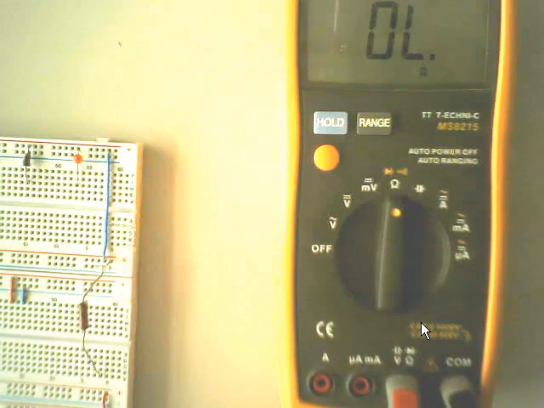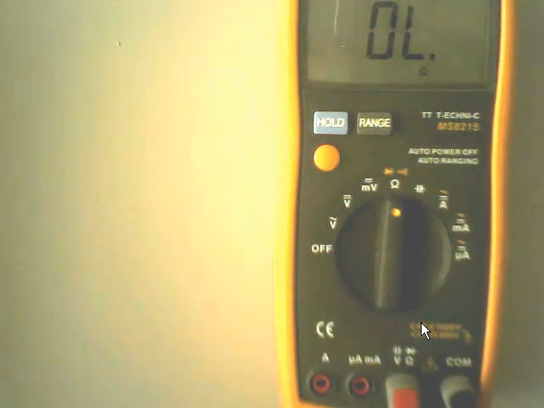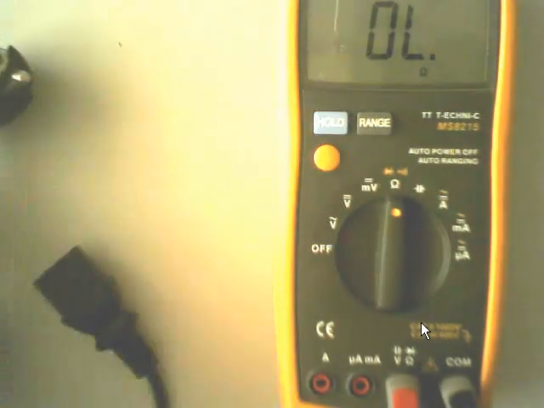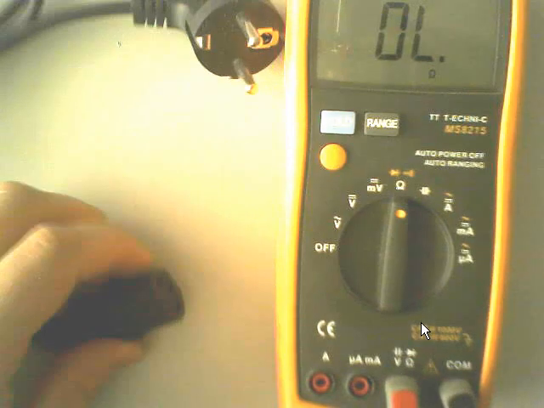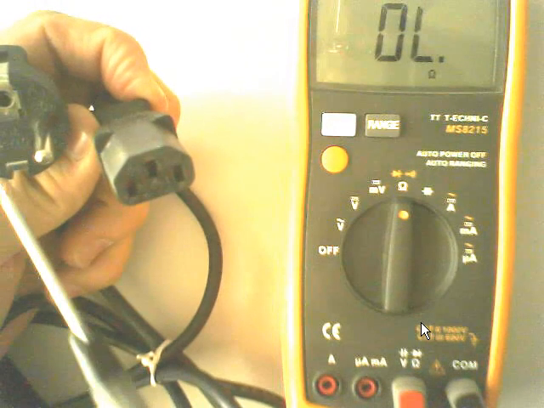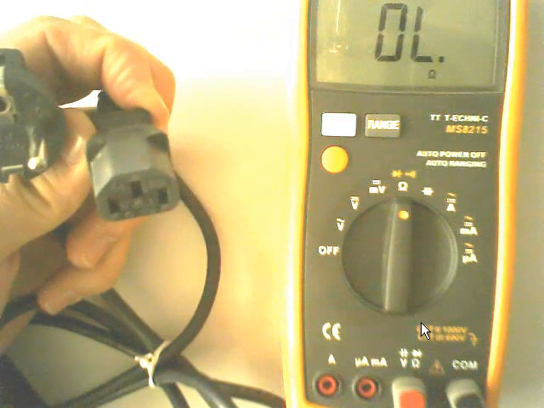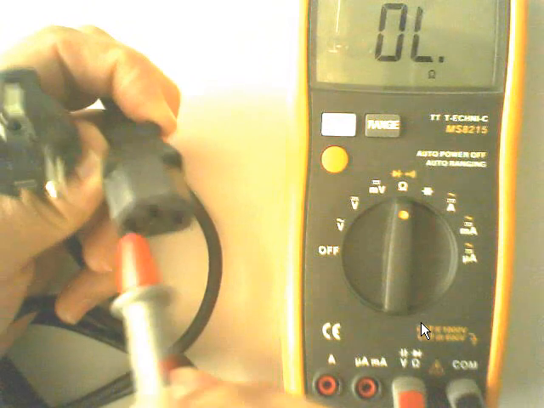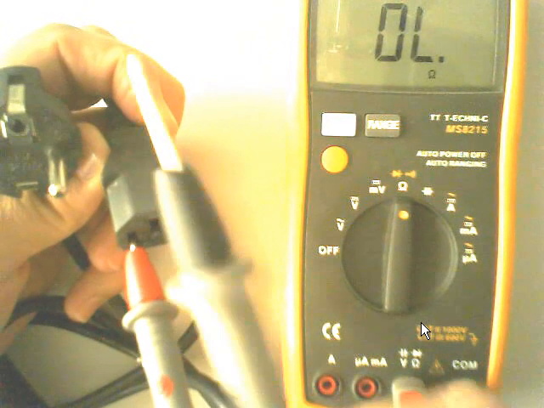So for example, you want to understand if there is a connection between some cable, between some points, you can use this mode. For example, there is a cable here, and you wonder which terminal is touching which one. You can understand this using this property of the multimeter.